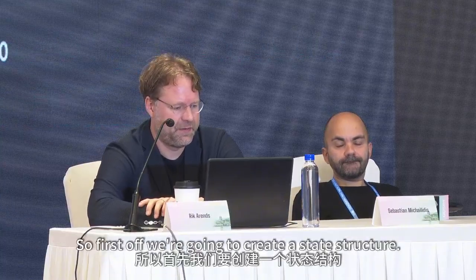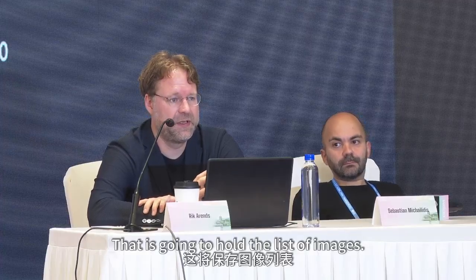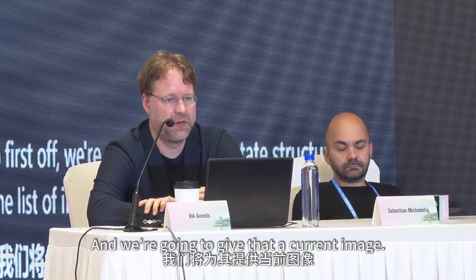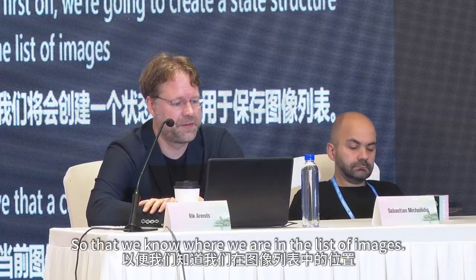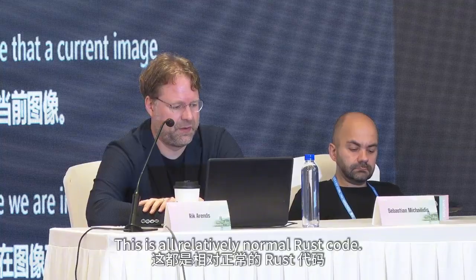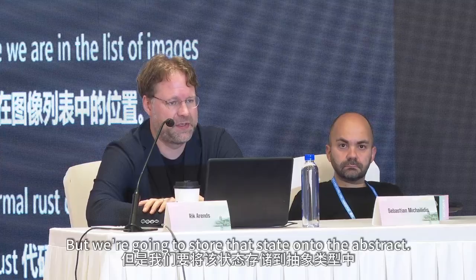So first off, we're going to create a state structure that is going to hold the list of images, and we're going to give that a current image so that we know where we are in the list of images. This is all relatively normal Rust code, but we're going to store that state onto the abstract.